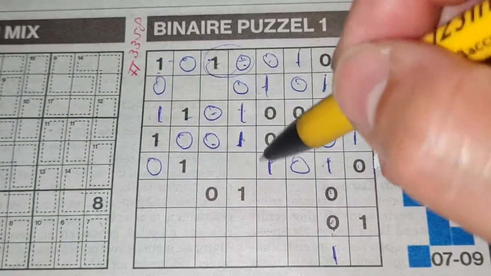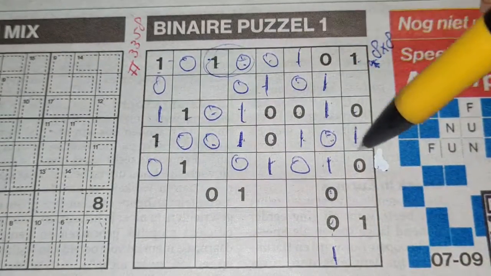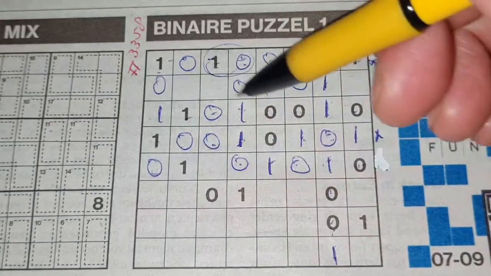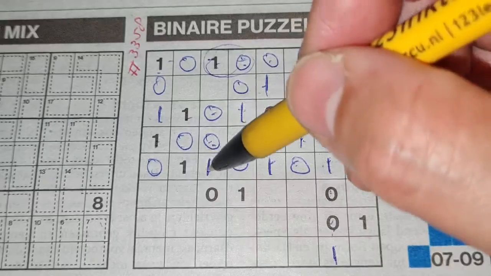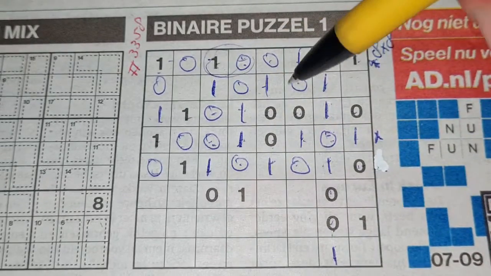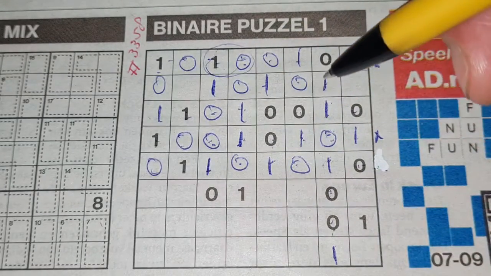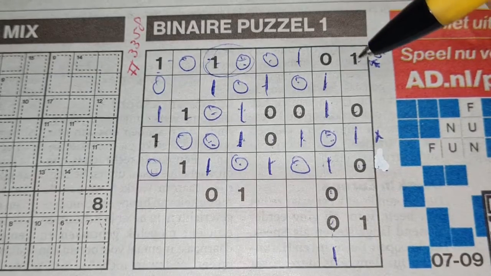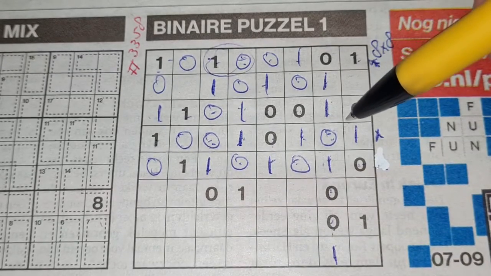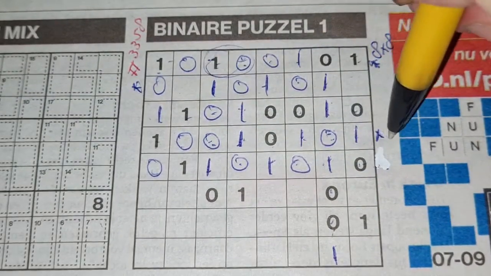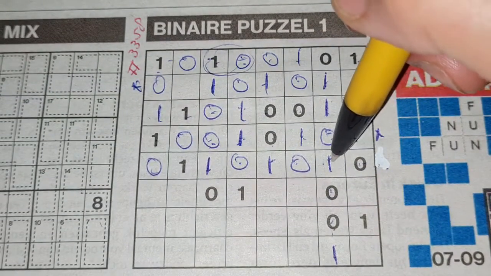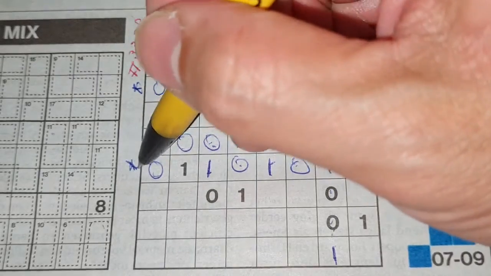Double 1, here no, there no. 4 O's we have here, so the rest are ones. Double O, here 1, there 1. We need to compare again. Yes, this row and that row.